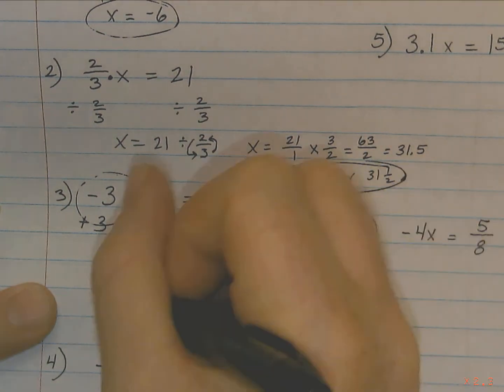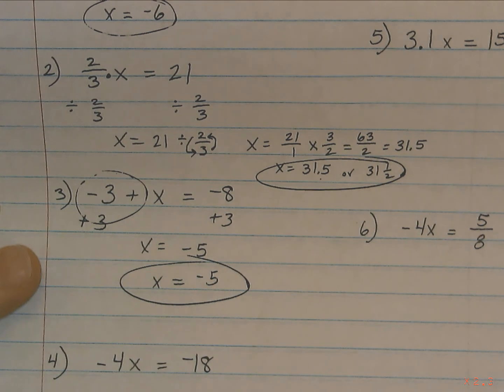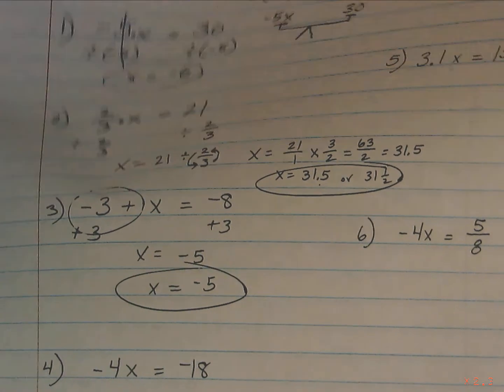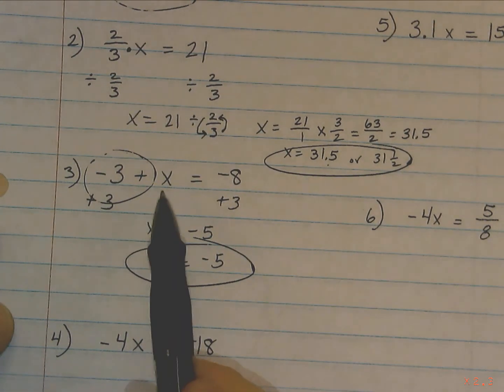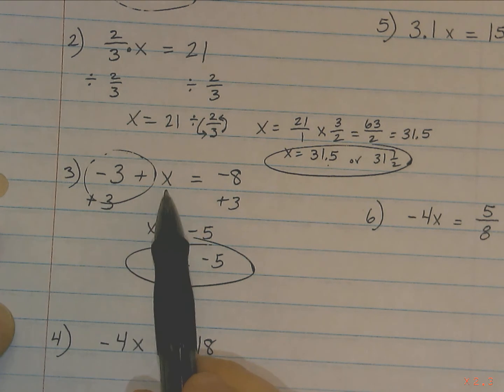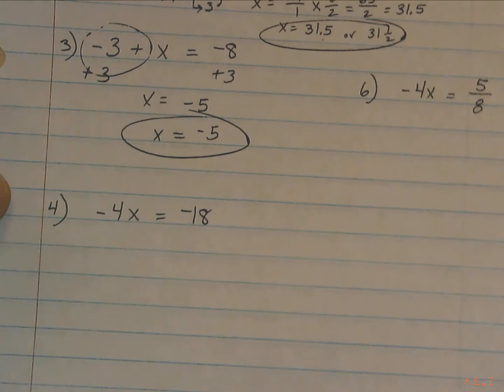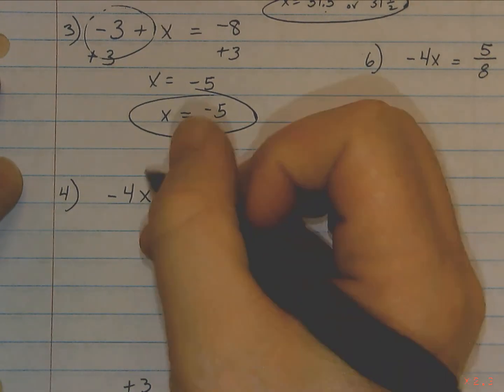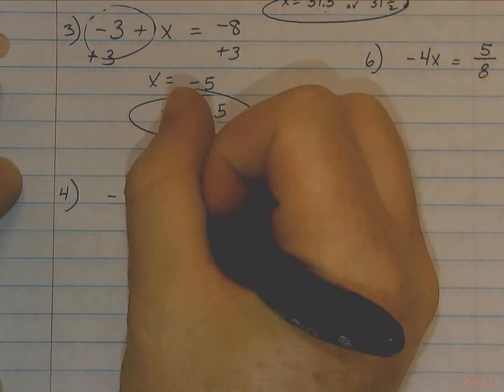So -5 is your answer. Okay? And again, you can check it, plug it back in, see if it works. -3 plus -5 does equal -8. Number 4. What's the opposite of multiplying by -4?